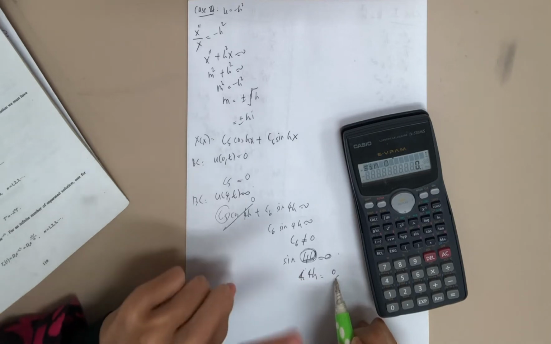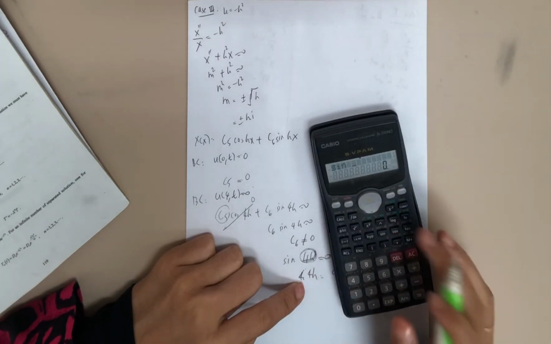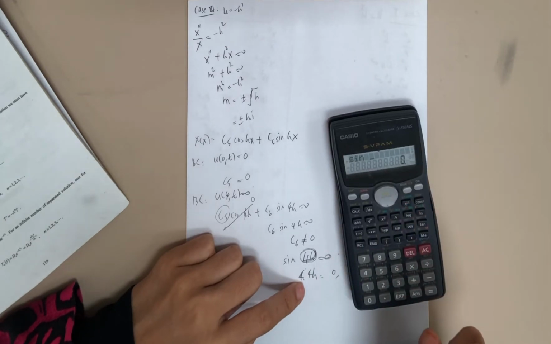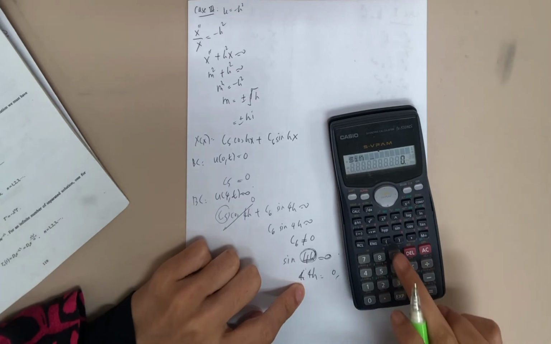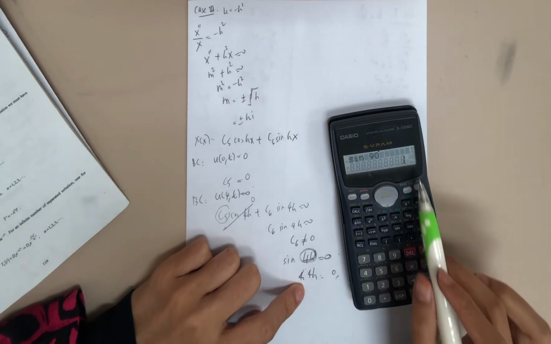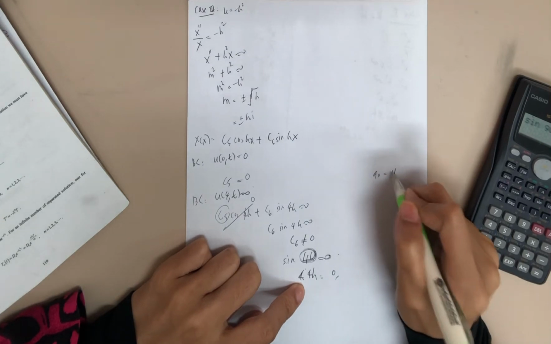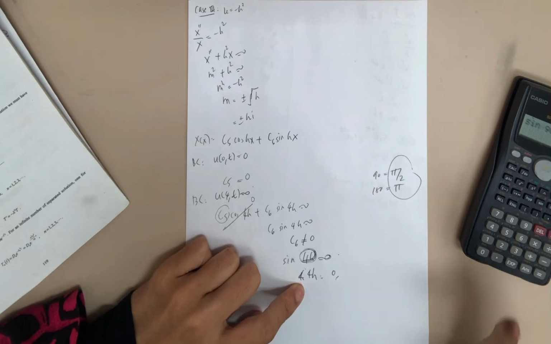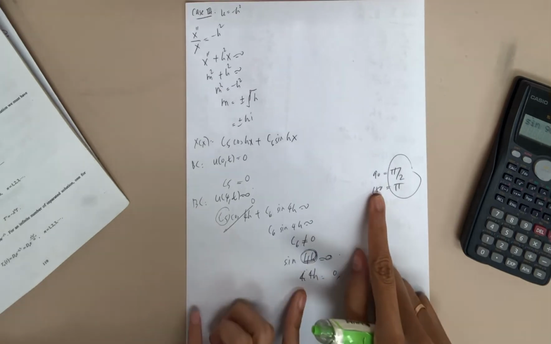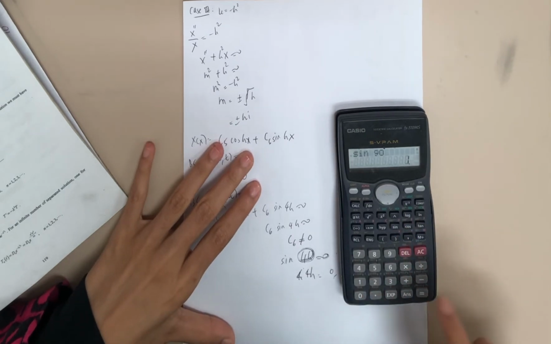This is the first value that I can get. Then we try another one: kita ambil 90, sine 90 is equal to 1. 90 is equal to pi over 2, and class, we are using this term, pi and so on. Kita takkan tulis macam ni, alright? So when I try sine 90, the answer is 1.